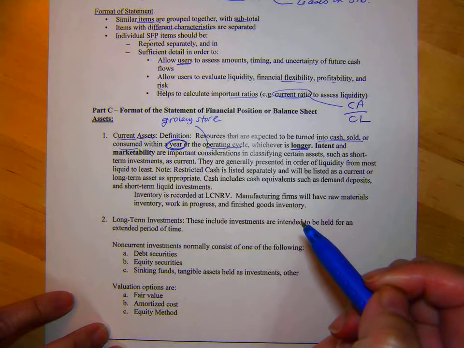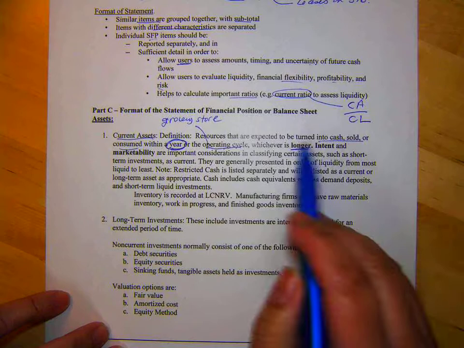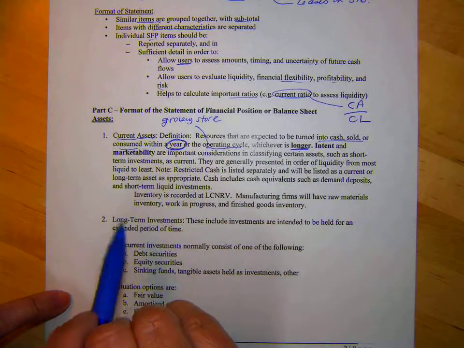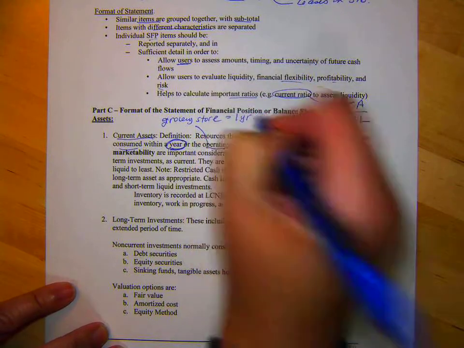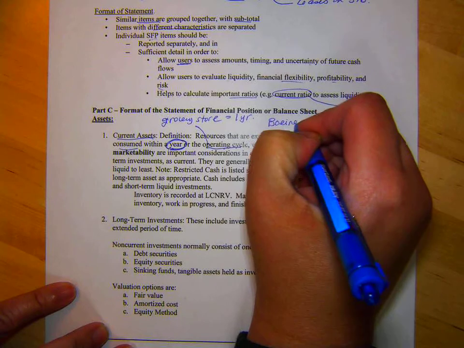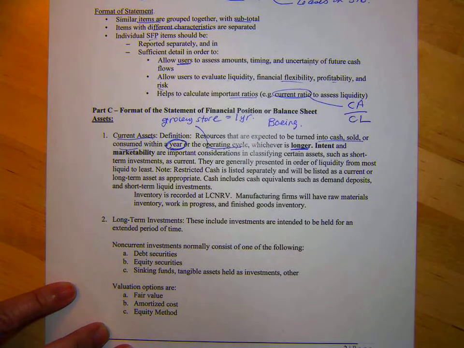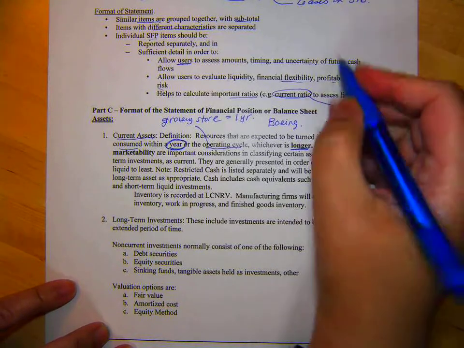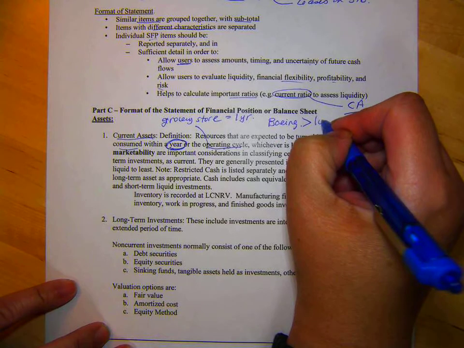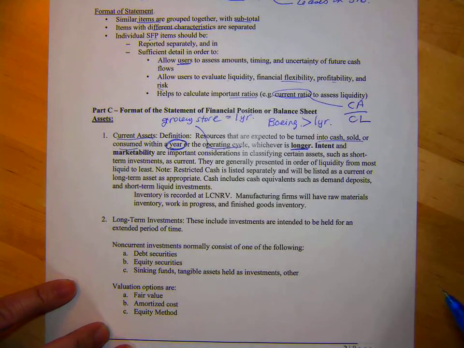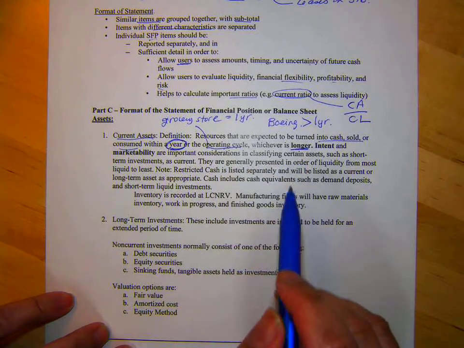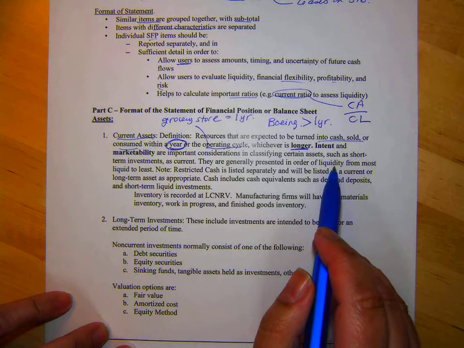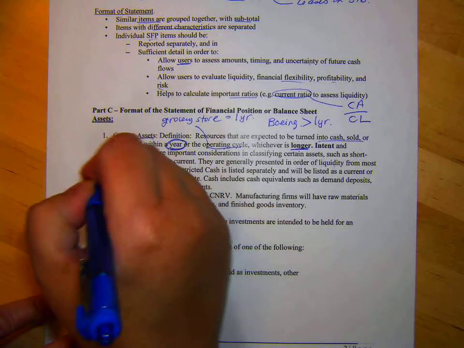On the other hand, what if you were building a plane? Well, by the time you get the contract, start building the plane, send it out, and get paid, that's going to be greater than 1 year. Intent and marketability are important in classifying assets. Generally they are presented in order of liquidity, from most cash to least. Now, restricted cash is listed separately, and it'll be either a current or long-term asset.